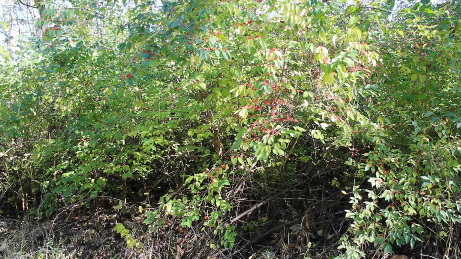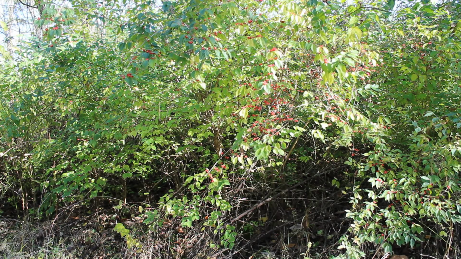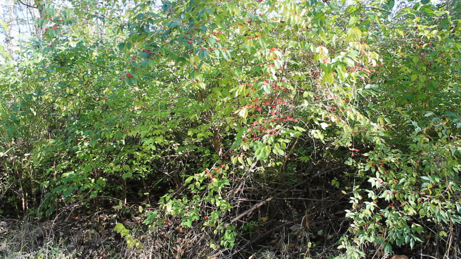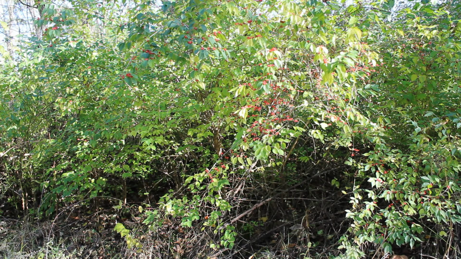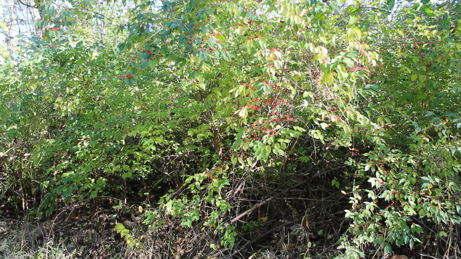Bush honeysuckle is particularly good at outcompeting other plants because it's allelopathic. That basically means that this plant actually exudes chemicals from its roots that can inhibit the growth of other plants, including a lot of our valuable trees.